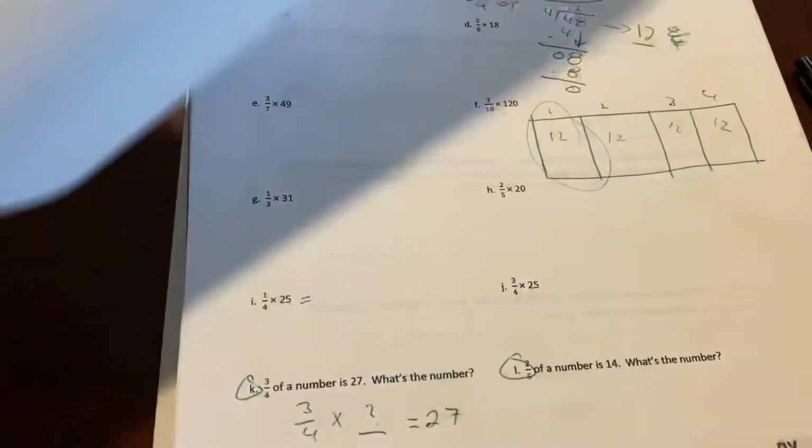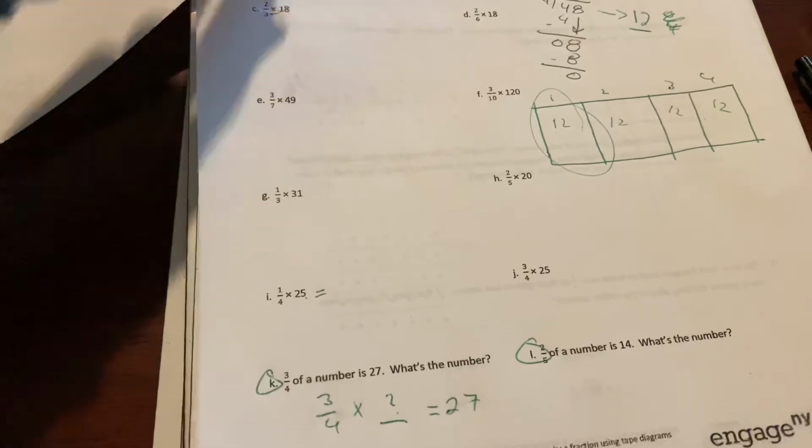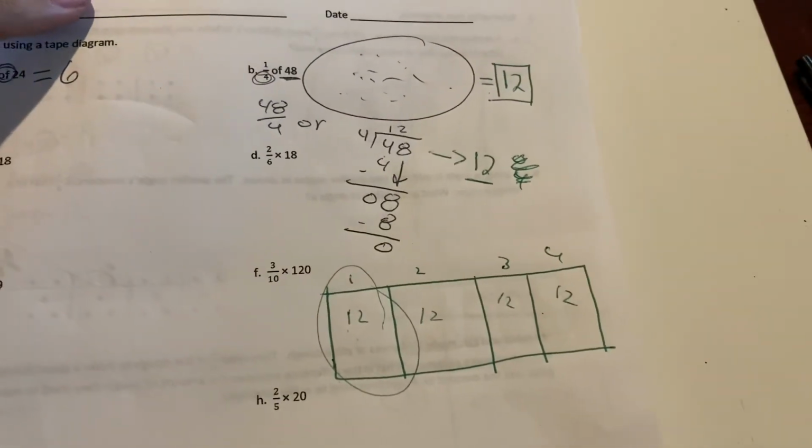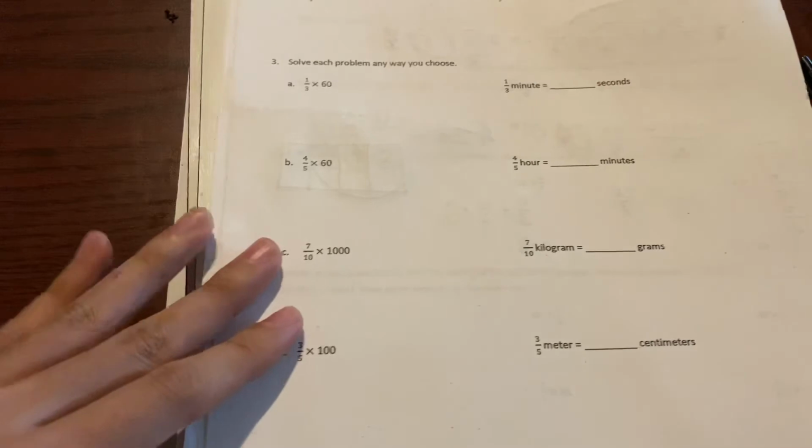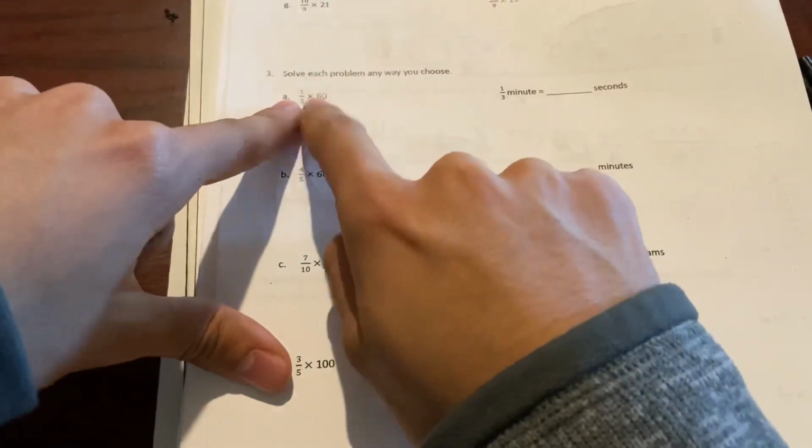And also, if you skipped some questions from the previous page, page 111, well, now you learned a different method. If you skipped some problems from yesterday, you can go ahead and redo them using the method that we learned today. And then for this one, don't get confused. All you have to do is just solve it normally, all right?